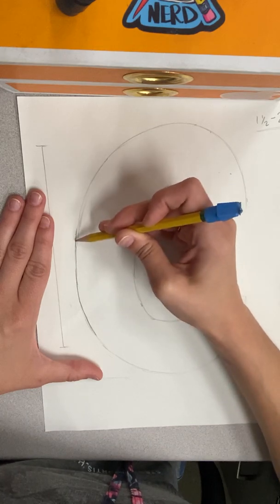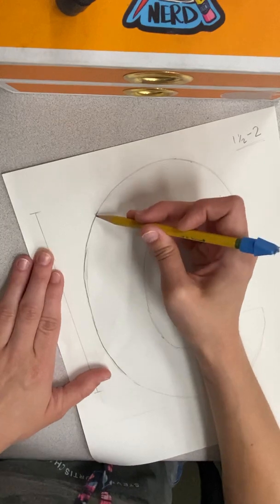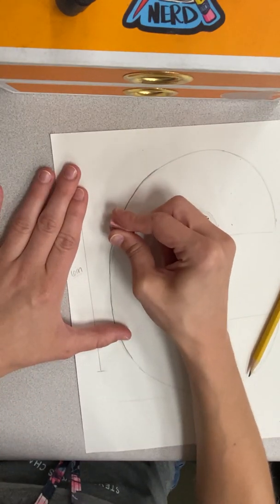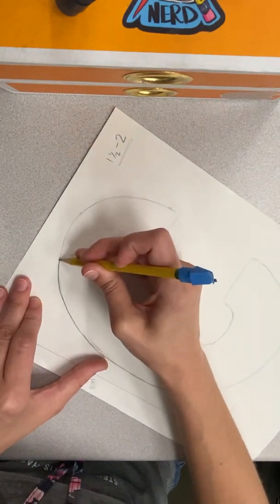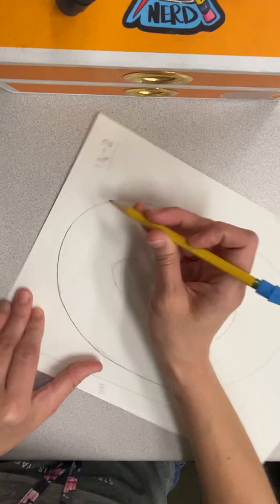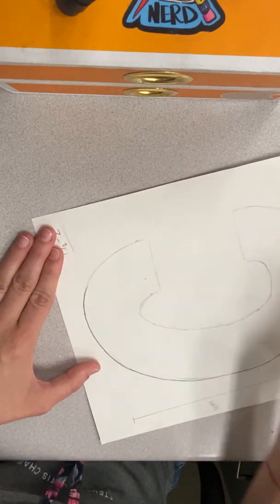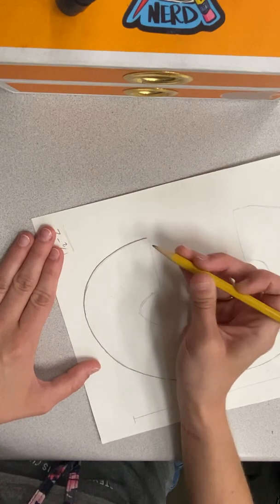I'm going to follow the lines that I like here, and then we're going to erase the rest. Okay, and actually I made this little guy. And again, see how I move my paper because it's easier for my hand to go this way. So I'm moving that paper to accommodate that.